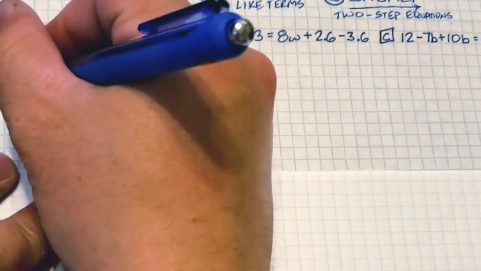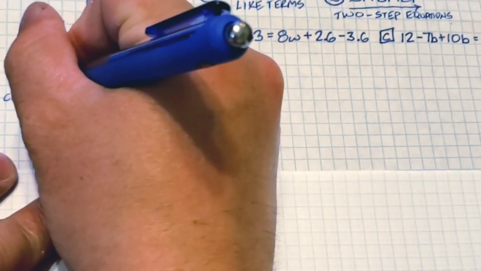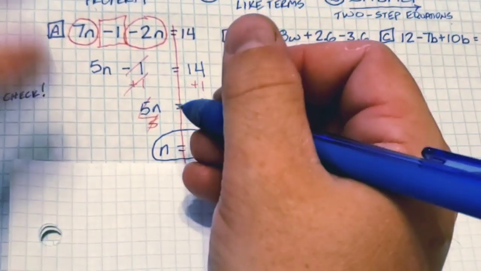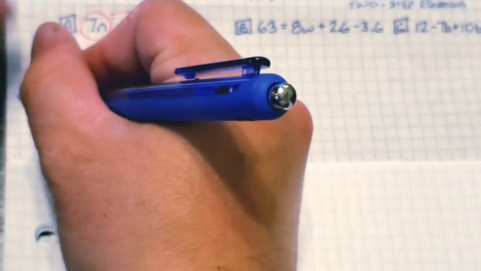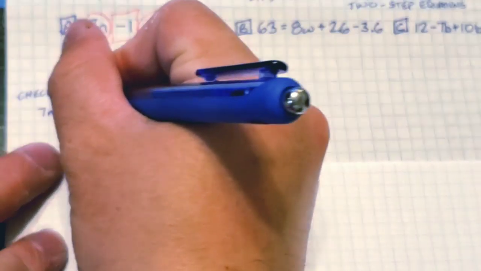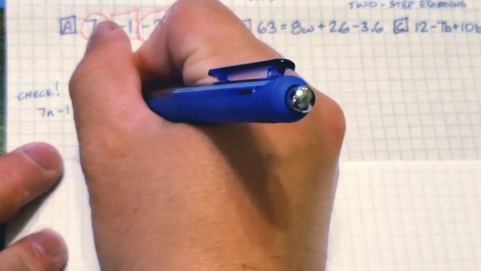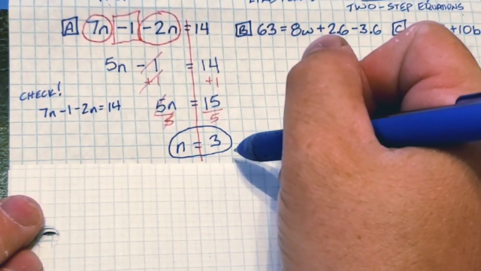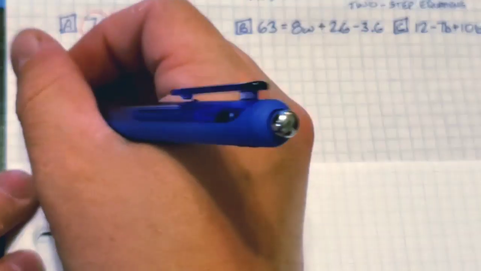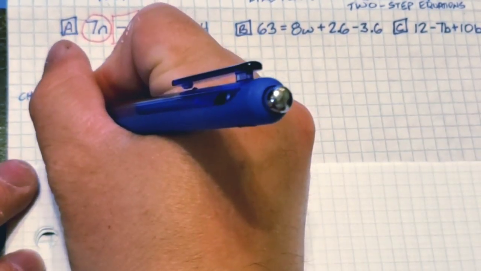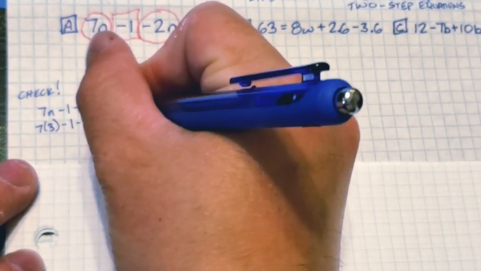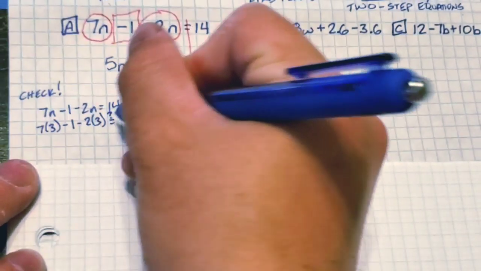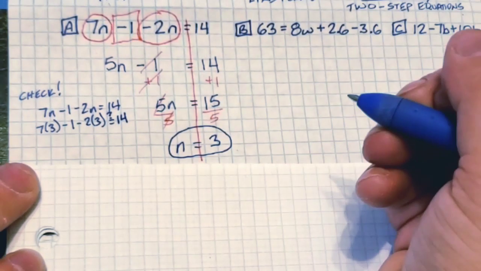Real quickly over here, if we want to check our answer, what do you do? You rewrite the equation, right? So we started with 7n minus 1 minus 2n equals 14. And then we plug in what we think the answer is. We think the answer is 3. So 7 times 3 minus 1 minus 2 times 3. We want to know, does that equal 14?